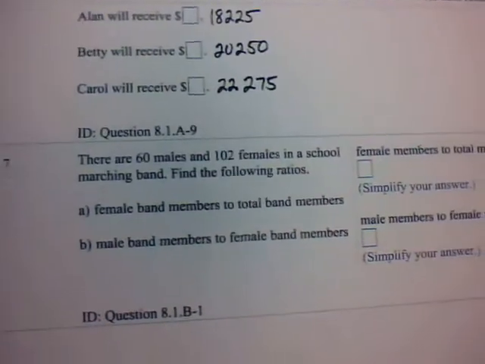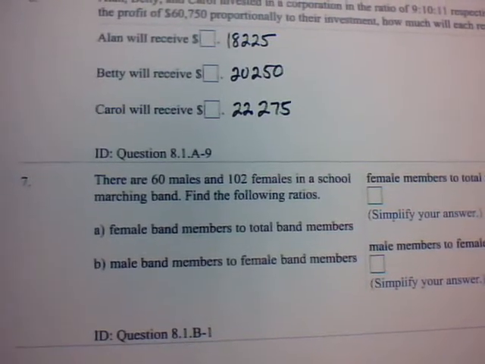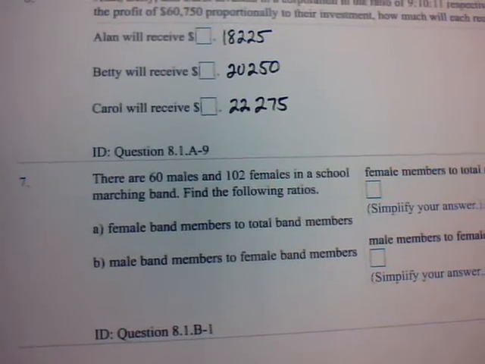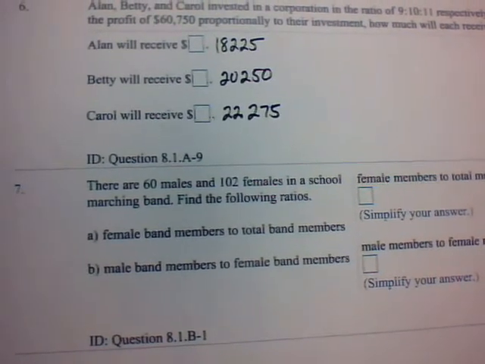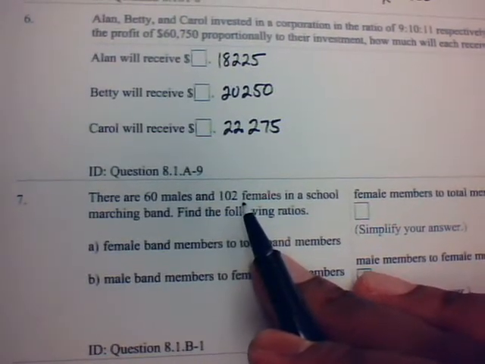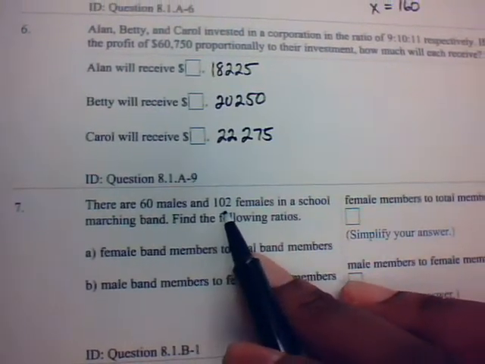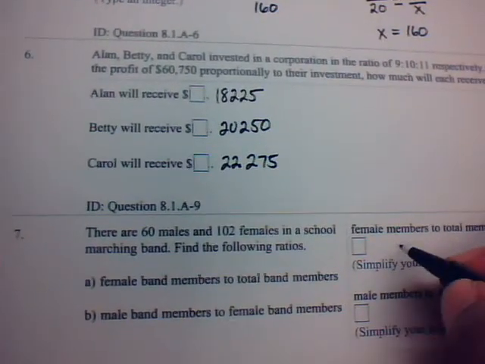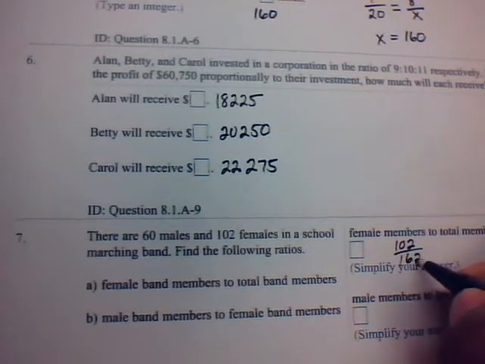All right, problem number 7. There's 60 males and 102 females in a school marching band. Similar to problem number 1. Find the following ratios. Now here we're finding female band members to the total band members. In this case, there are 102 females, and the total band members add 60 and 102, you'll get 162. So in this case here, our ratio will be 102 to the total of 162.